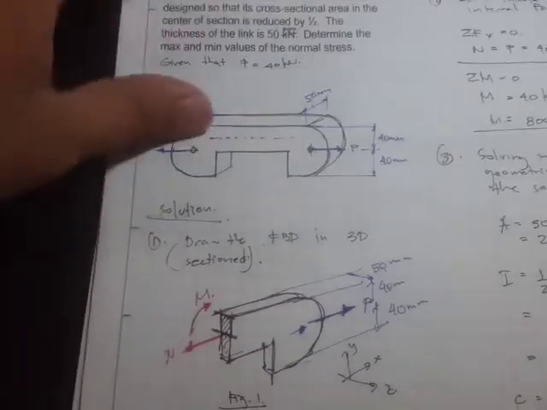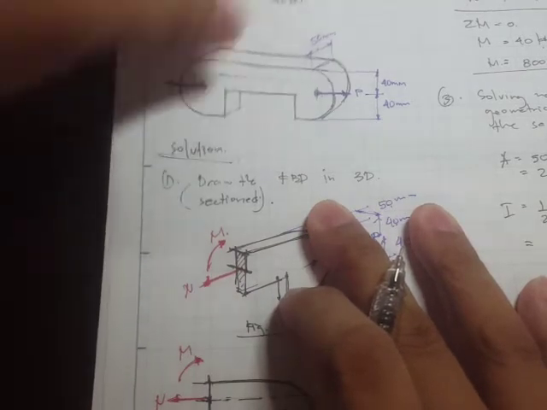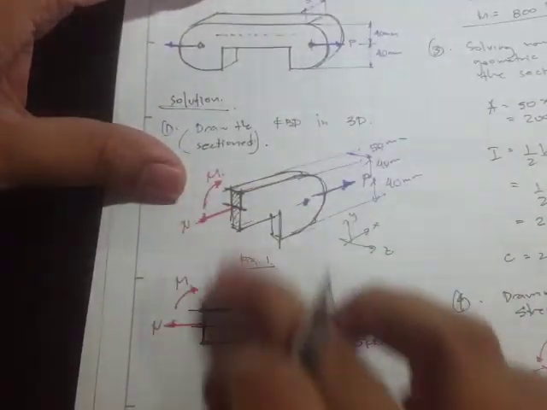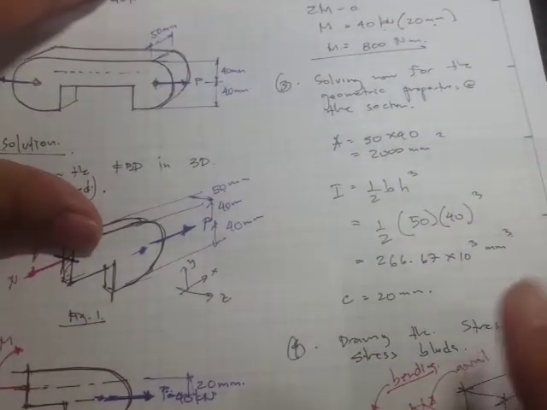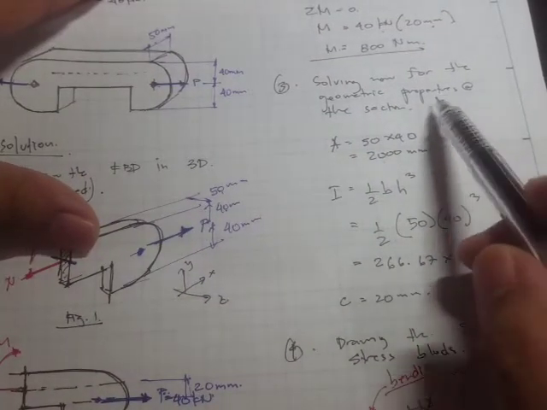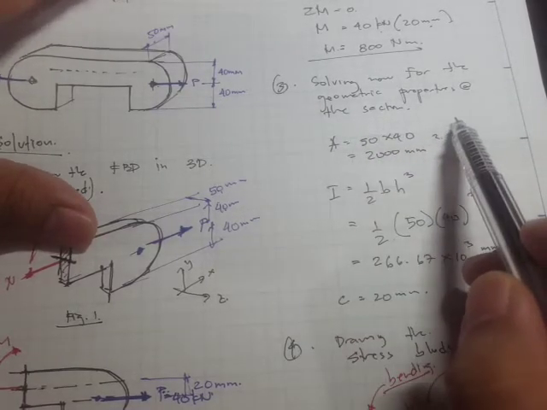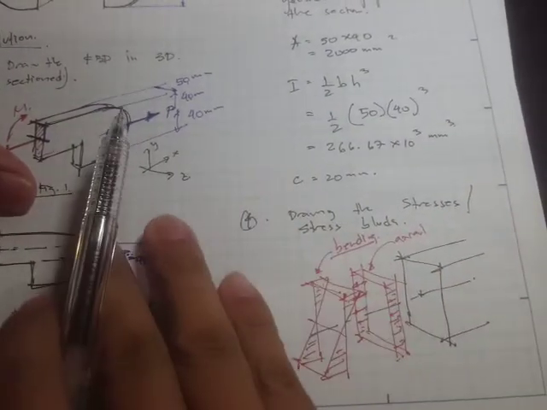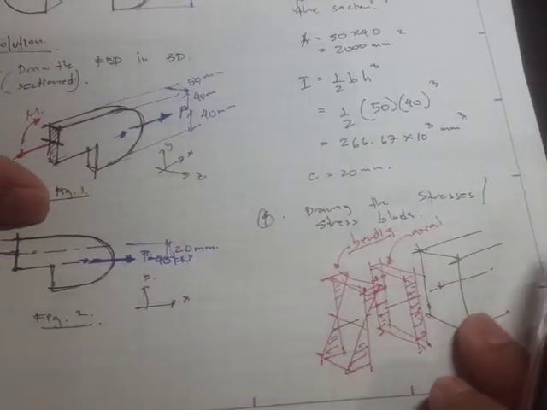Let's review our solution. What we did first is to draw the free body diagram so that we can determine the internal forces. Once we have the internal forces by just applying the equilibrium equations, the next step is to solve for the geometric properties if it's not given. We have to solve for A, we have to solve for the moment of inertia, and then we draw the stresses because this is a combined stress.